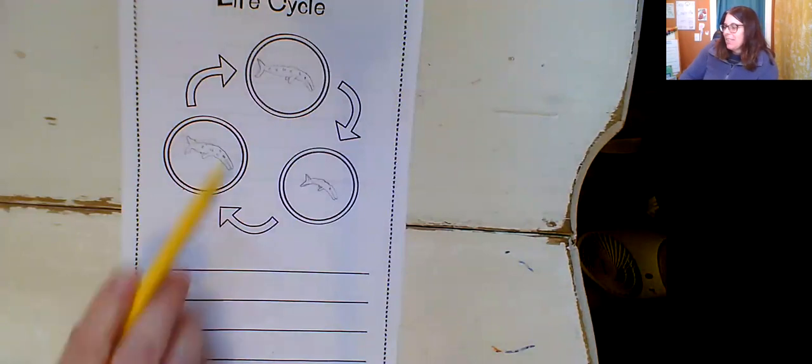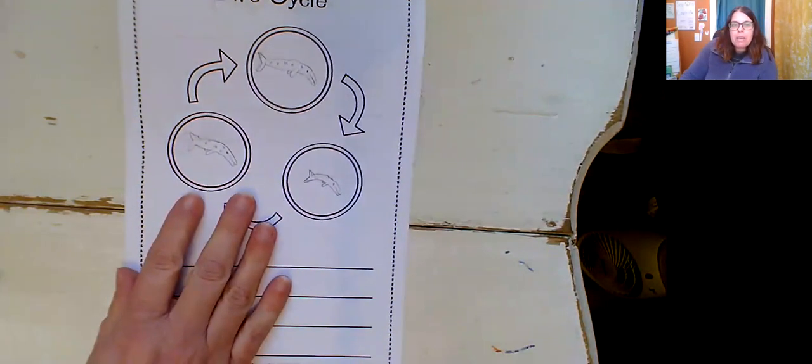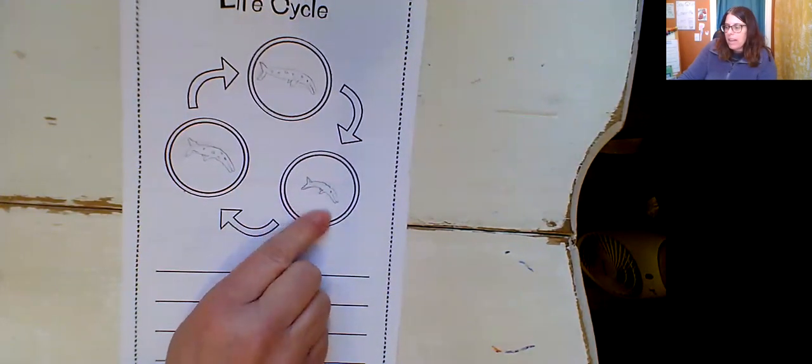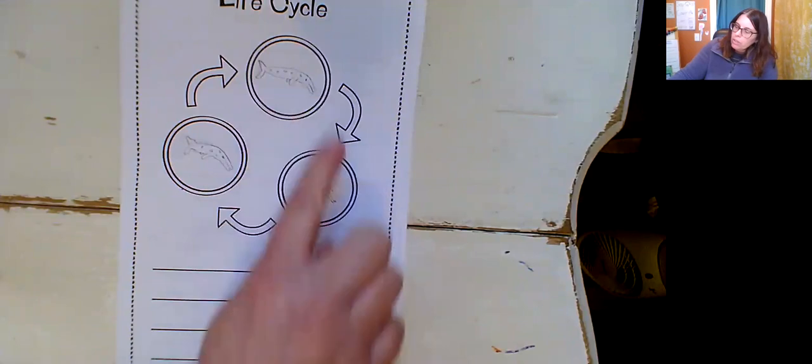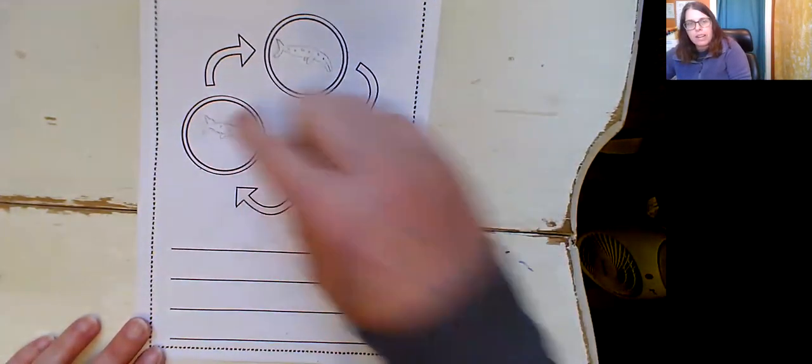Okay, so there's my gray whales. So go ahead, pause me if you need to. Do adult, calf, the calf like a baby cow. They're called calves. So calves and juvenile. Adult, calf, juvenile.